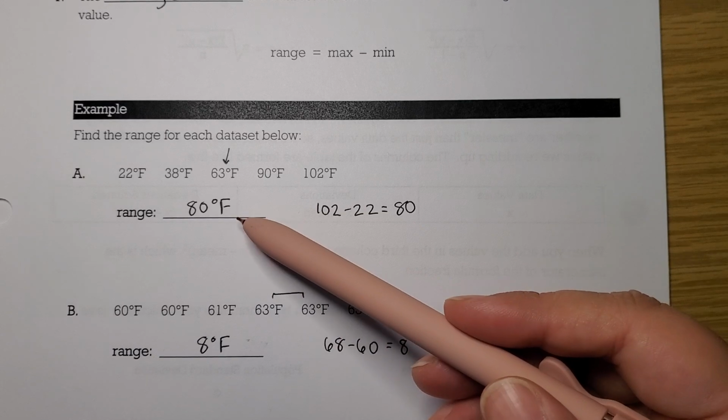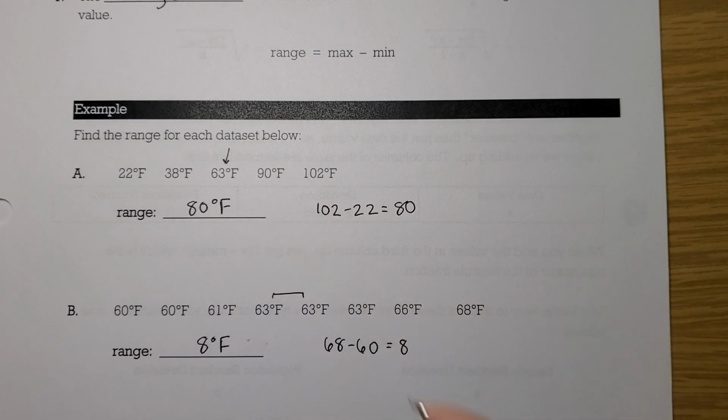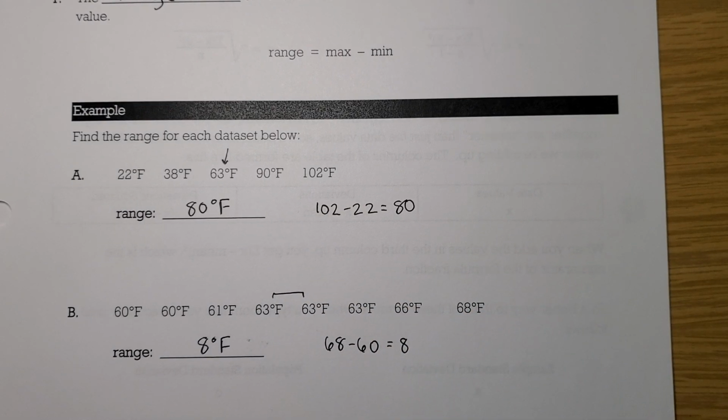So this range of 80 degrees means that, say, over the course of a month, the temperature ranged 80 degrees, right? So that was the difference between the highest and lowest, a very volatile place to live. Whereas here, if we had 8 degrees over the course of a month, that would mean the biggest difference in temperature we ever saw was 8 degrees. So very consistent, moderate climate.